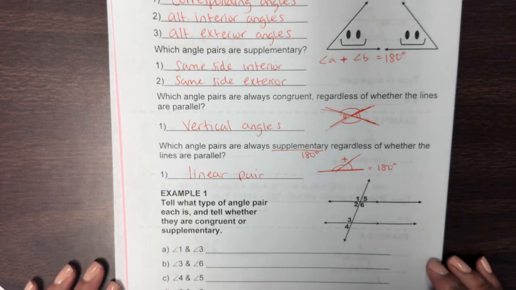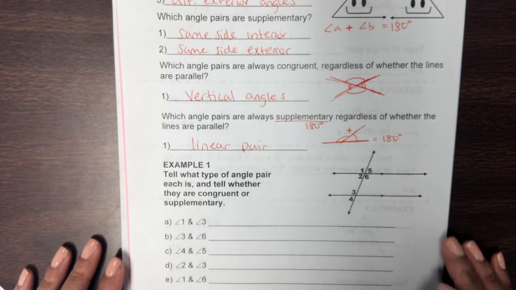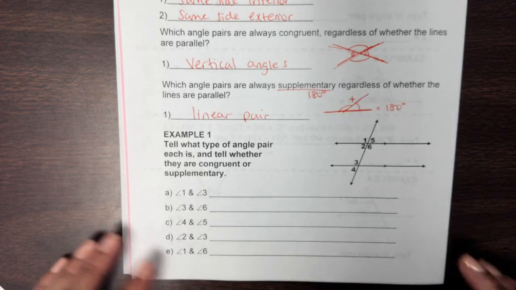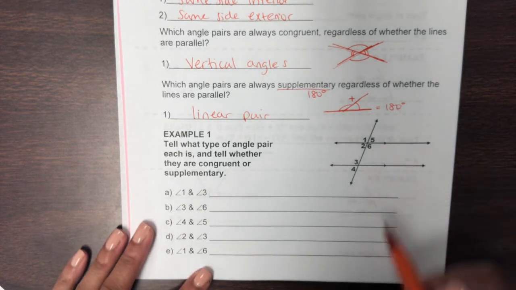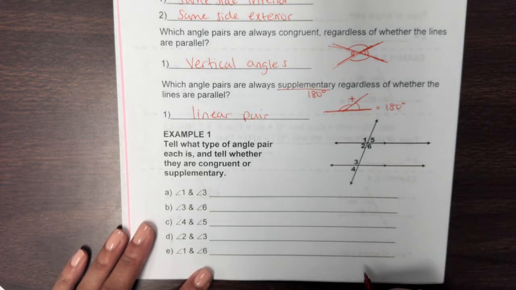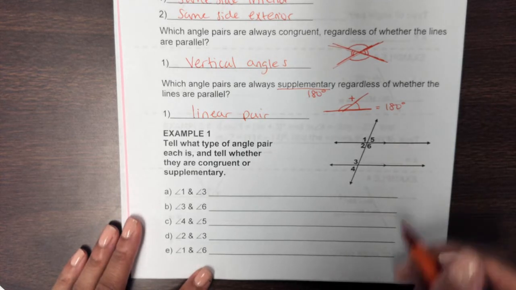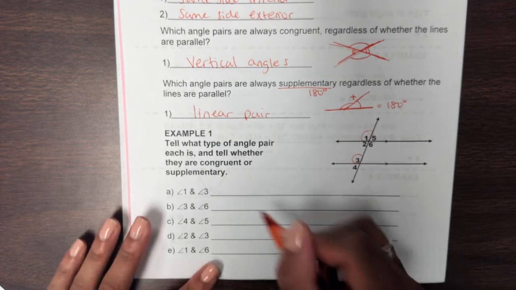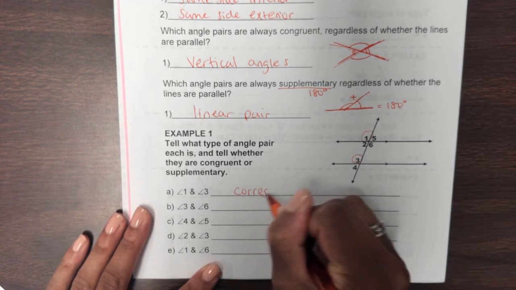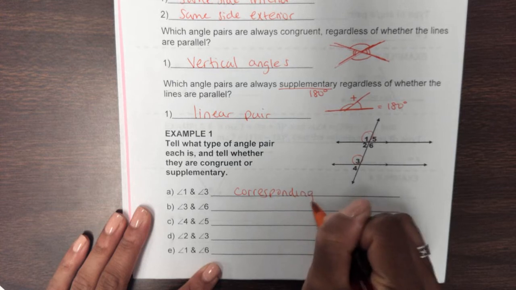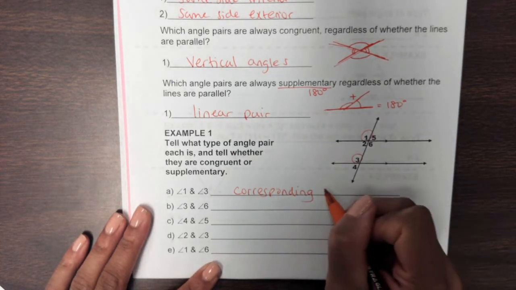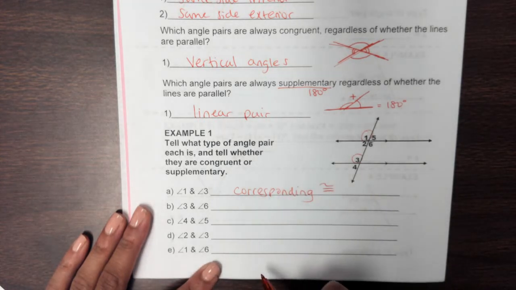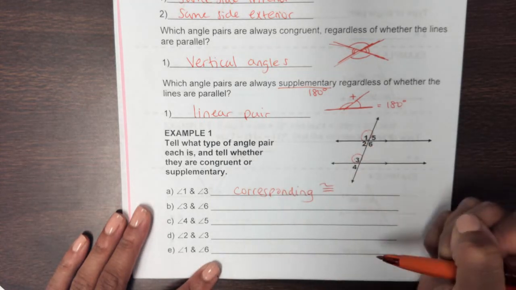So example 1 says, tell what type of angle pair each is, and tell whether they are congruent or supplementary. So remember we talked about those arrows. Definitely showed us that they're parallel to each other. So A says angle 1 and angle 3. Angle 1 and angle 3 are corresponding angles. And if they're corresponding angles, they are congruent. Okay, so I'm going to put that congruent symbol, knowing that they're equal to each other. So angle 1 equals angle 3.